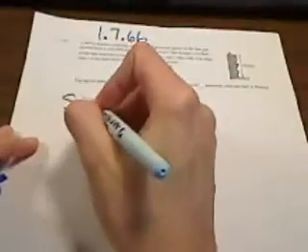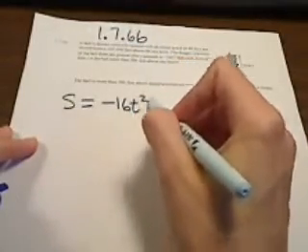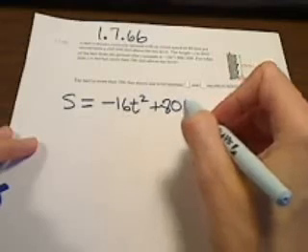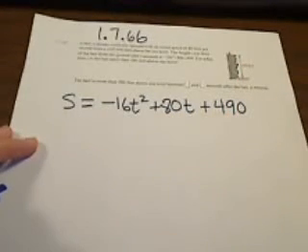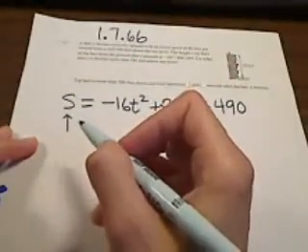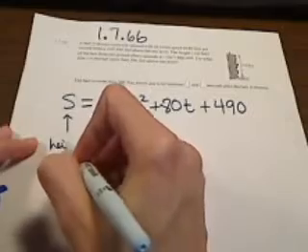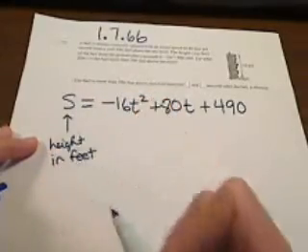And so what they're telling you is they have this equation s equal to negative 16t squared plus 80t plus 490. Okay, and that equation is for s equaling the height in feet above sea level.